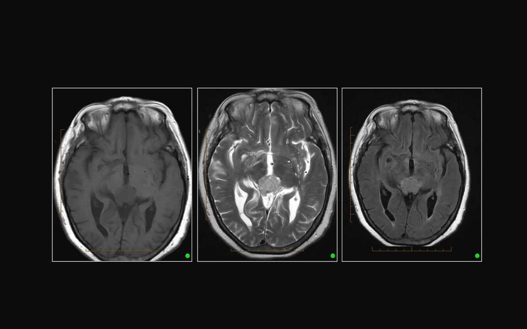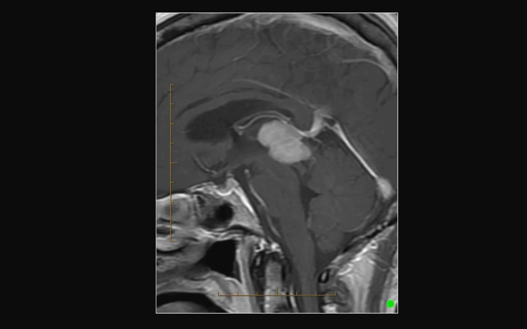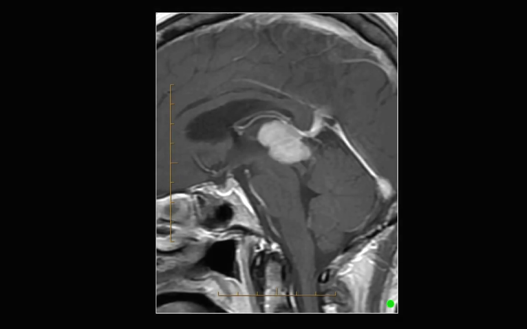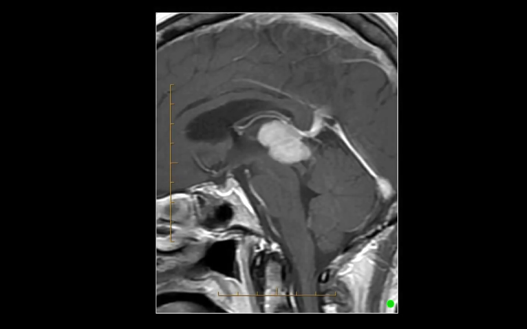The MRI images show that the lesion in the pineal area is hypointense on T1, hyperintense on T2, and enhances after administration of IV contrast. This sagittal image nicely demonstrates homogeneous enhancement of the abnormality.